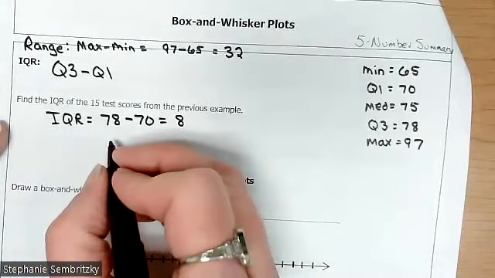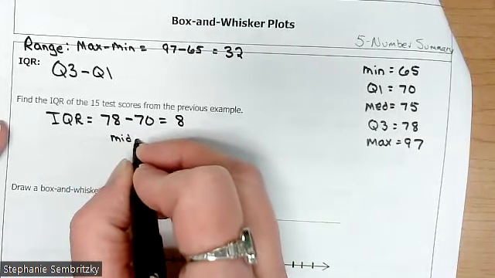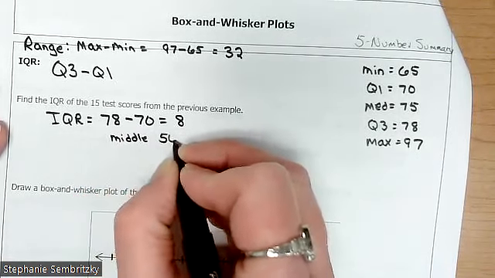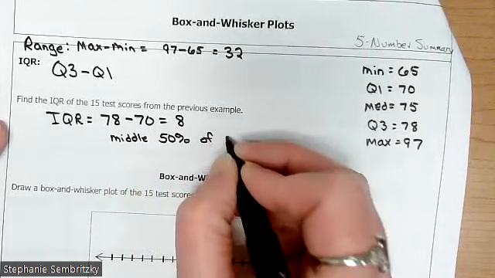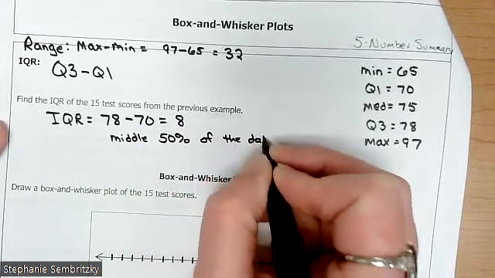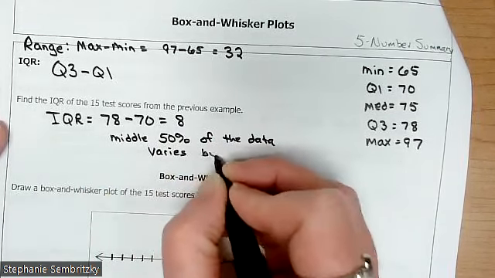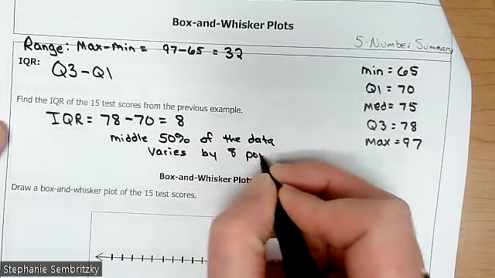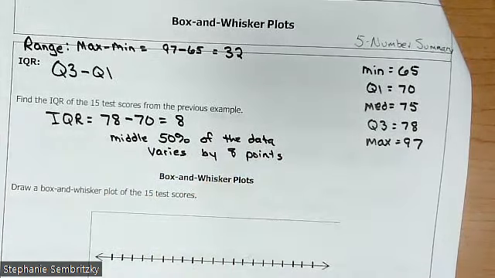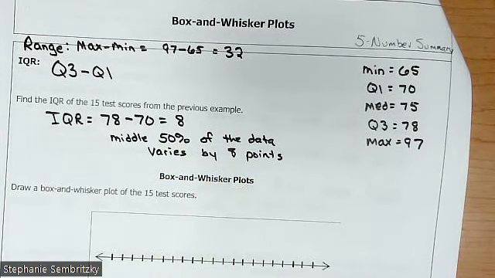What this tells me is that the middle 50% of the data varies by 8 points. For 50% of the scores, there's only a difference of 8 points. That tells me a lot more than there's 30 points between the highest and the lowest.